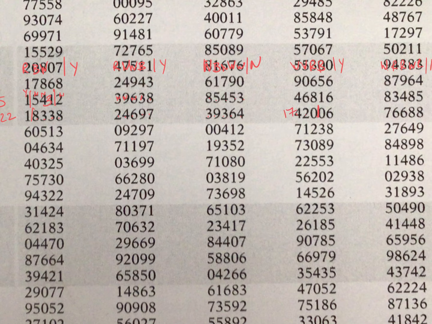Woo! That one took 17 boxes to get that picture.